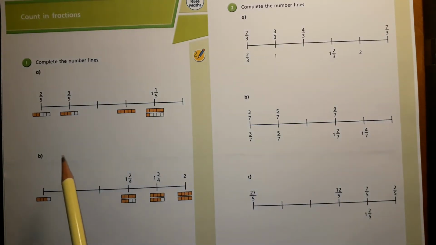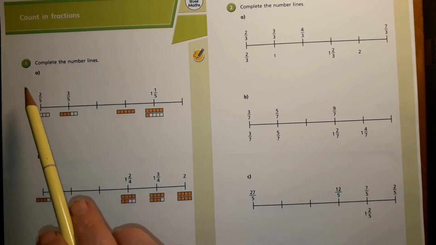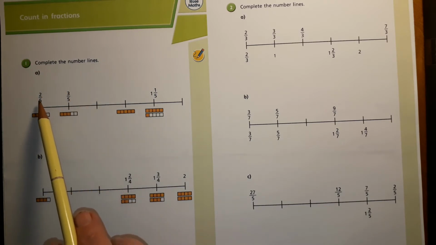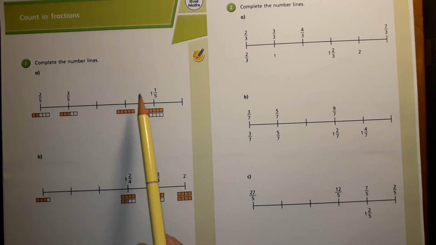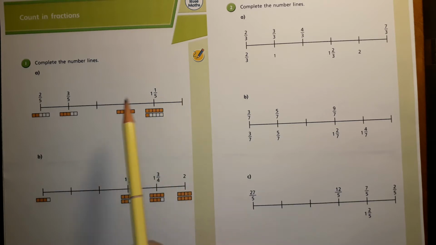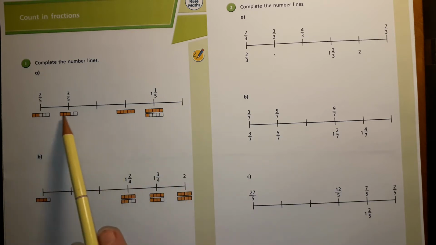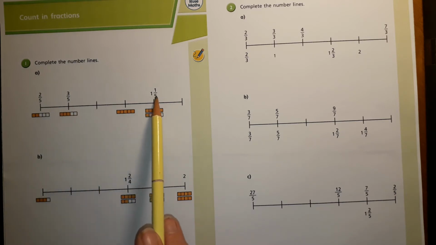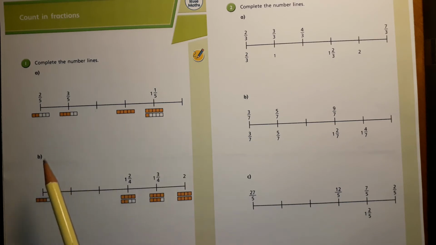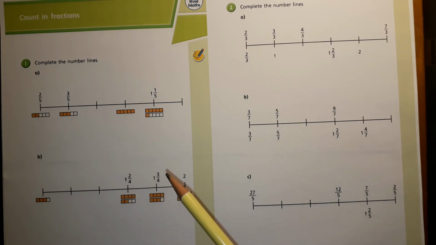Okay, so if we move on to the sheet, counting fractions, complete the number lines. For this one, along the top, you've got 2 fifths, 3 fifths, a missing fraction, 1 and 1/5. And then here, they want you to draw a little bar model. Each bar must be the same size and each bar must have 5 equal parts because you're counting in fifths. Similar thing down here, but you've got to work backwards.